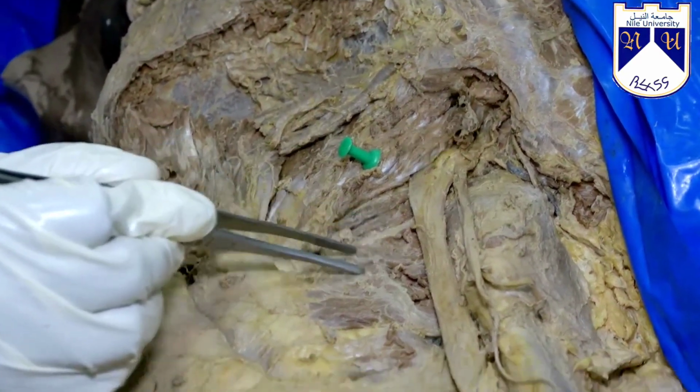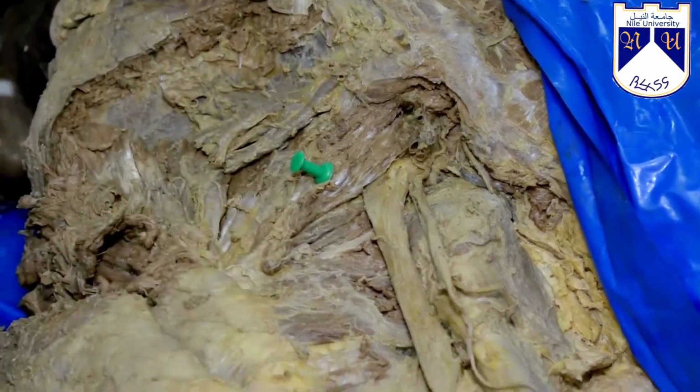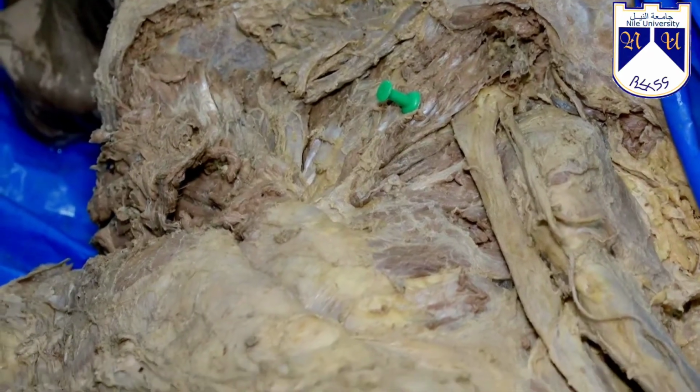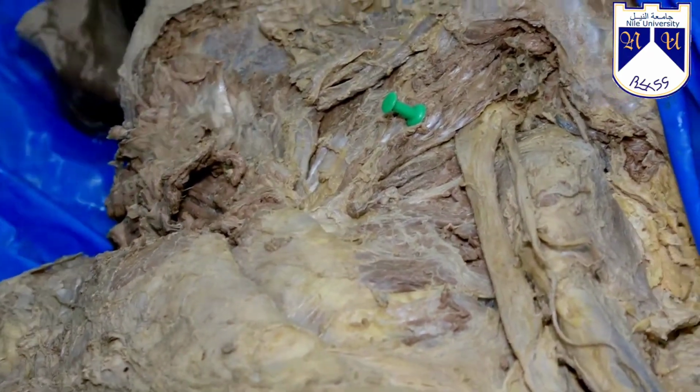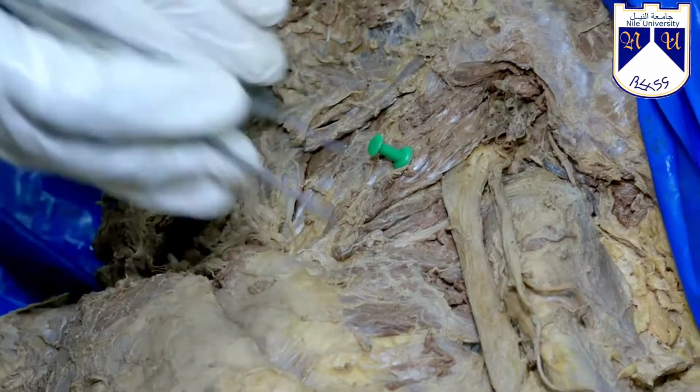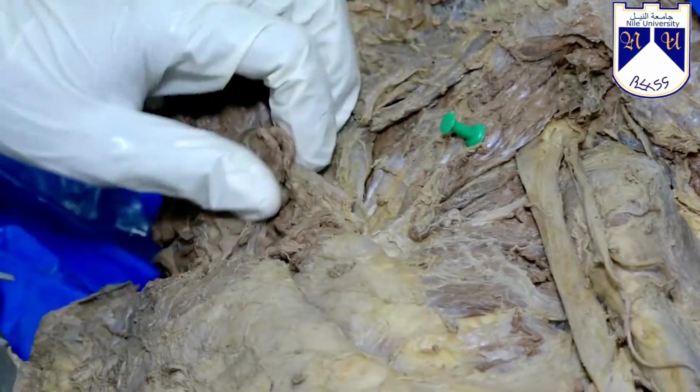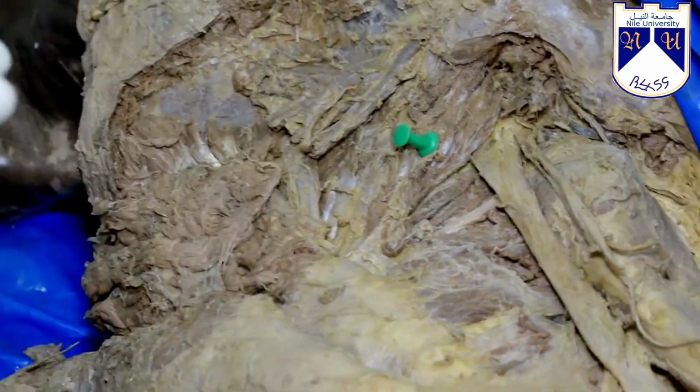Closely related to the obturator internus and quadratus femoris, there are small muscular nerves called nerve to obturator internus and nerve to quadratus femoris. You cannot see them here in this specimen. Okay?